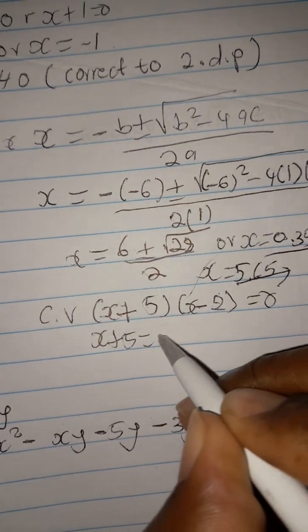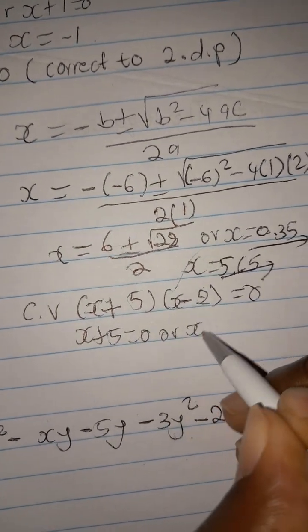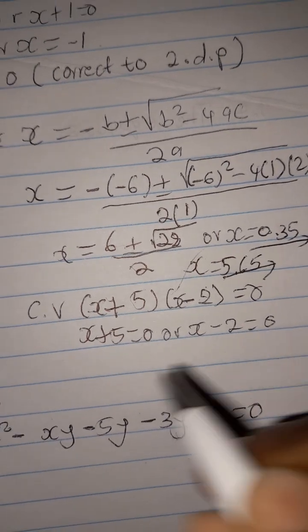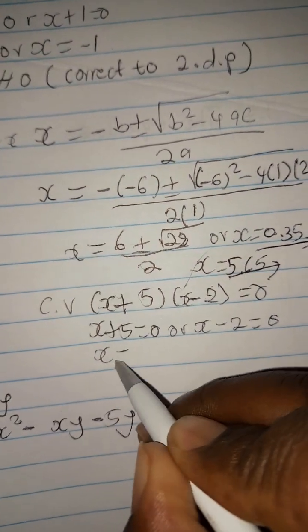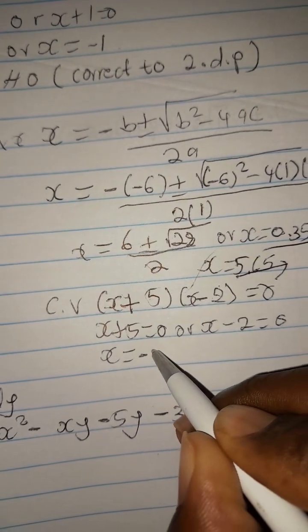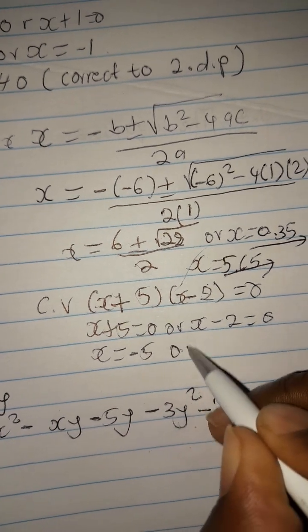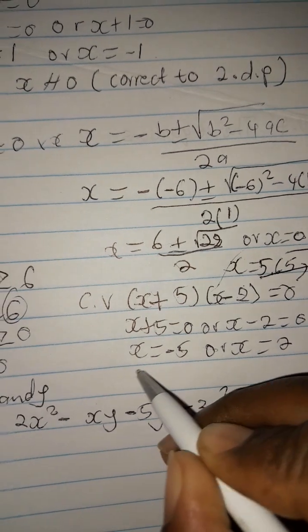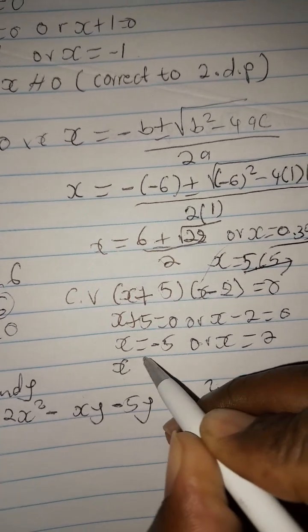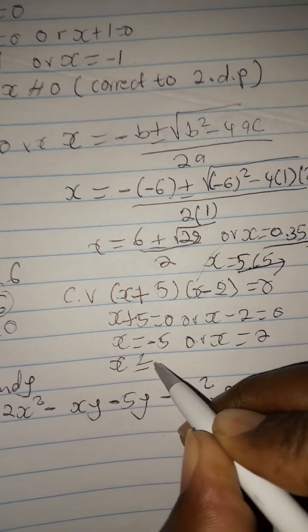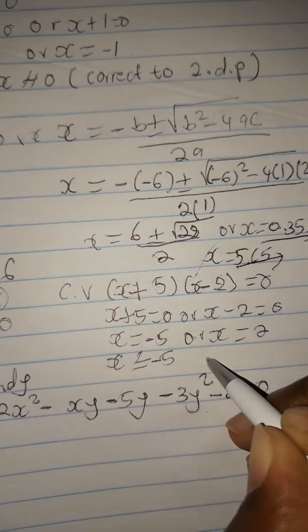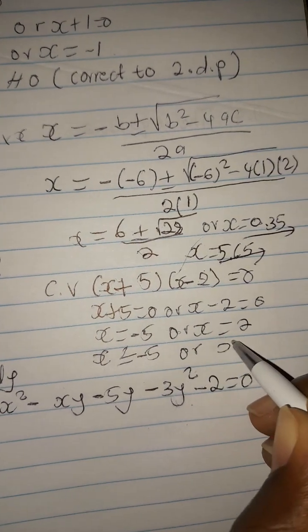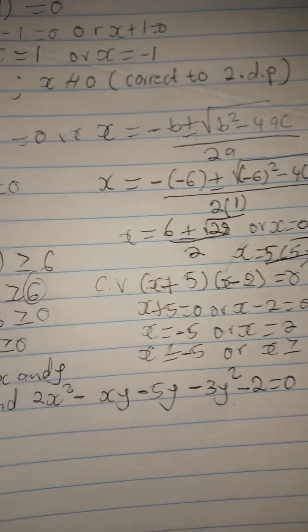x plus 5 equated to 0, or x minus 2 equated to 0. So we could just take positive 5 to the other side. That will be negative 5, or x is equal to 2. So writing this in an inequality form, we are going to have x is less than or equal to negative 5, or x is greater or equal to 2.